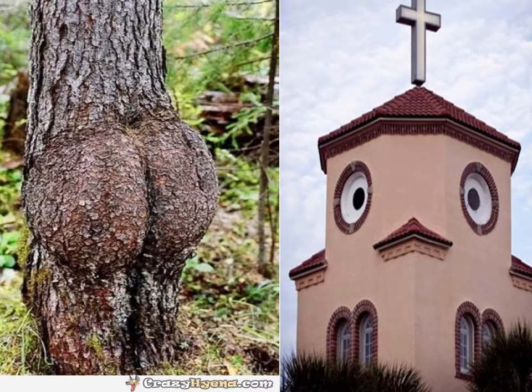Here, I don't know why I put these images on the same page. We have a tree with a rather prodigious backside. And on the right, we have a smiling religious chickadee church.